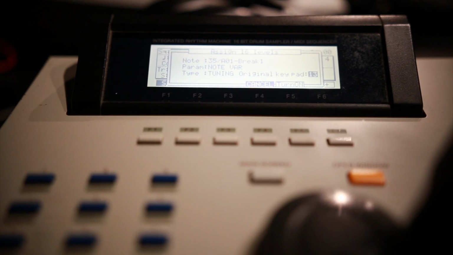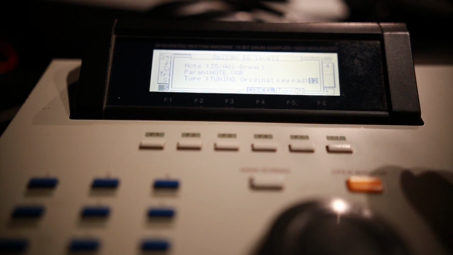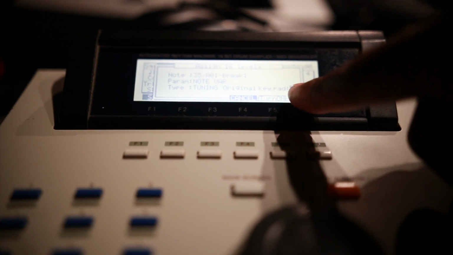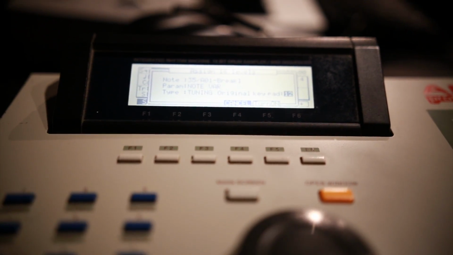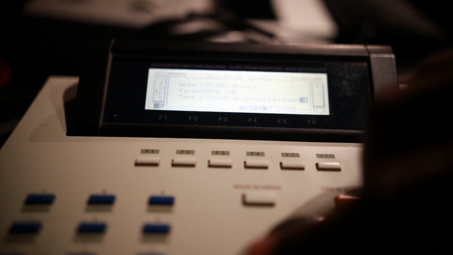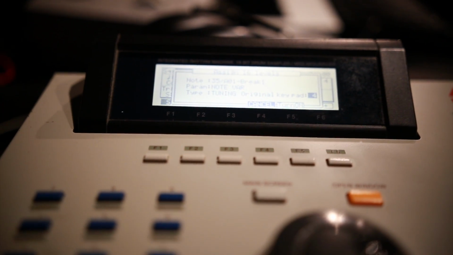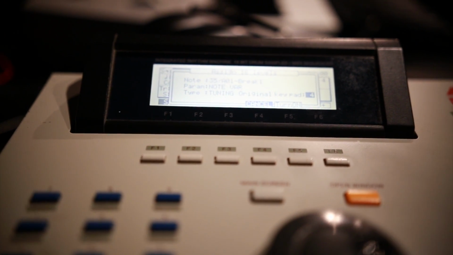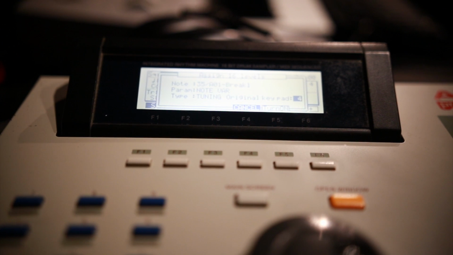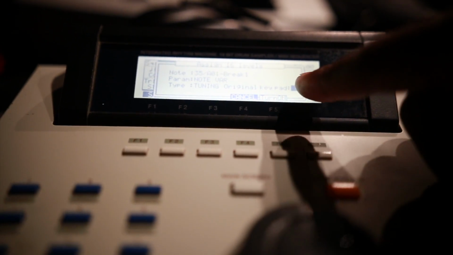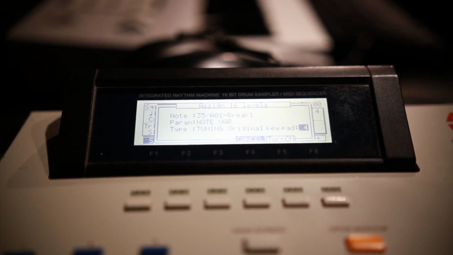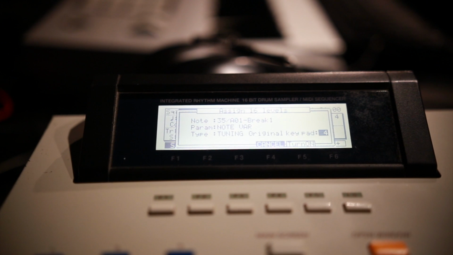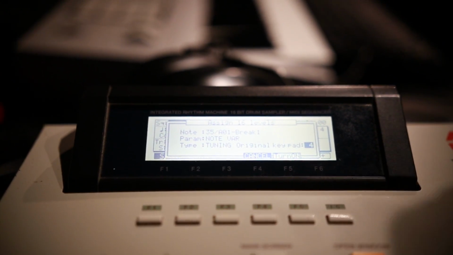So say you want a lower tuning of your sample. Then you change the original keypad higher so that there's lower registers below. If you make your keypad lower, there'll be higher registers or higher notes or pitches of that sample up above. So if we keep our tuning original keypad at 4, that means 5, 6, 7, 8, 9, 10, 11, 12, 13, 14, 15, 16 will all be a higher key of your sample.